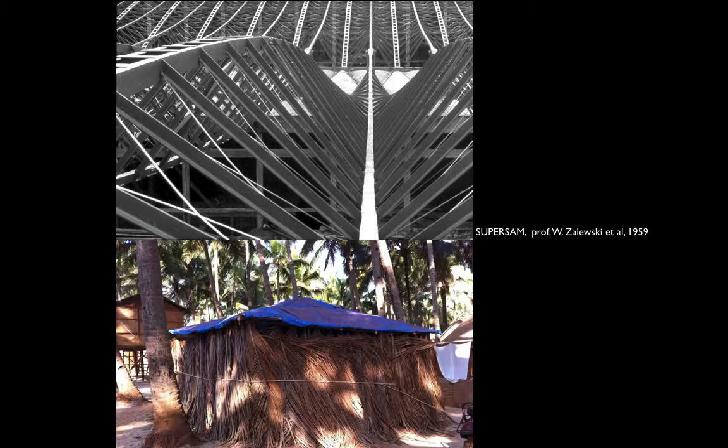But one has to remember that early on, as early as 1959, Professor Zaleski, who was a professor at our faculty, was one of the key designers behind the SuperSum, which has a very beautiful, very organic structure, and very rational structure, where every membrane of the space beams is unique in many ways.